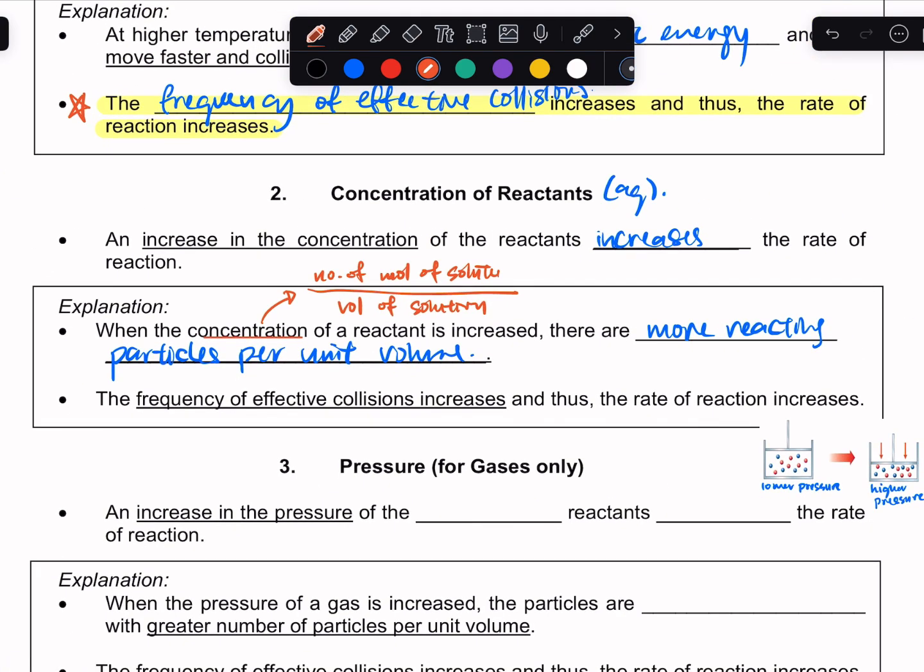So when concentration is increased, that is to say I have a greater number of moles of my solute within the solution, there are more reacting particles per unit volume. With more reacting particles per unit volume, they are closer to each other, hence they collide with each other more frequently. The more they collide, the higher the chance that the collision is an effective collision. So frequency of effective collisions increases, and thus the rate of reaction increases.